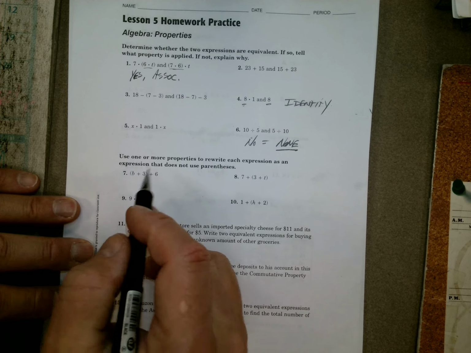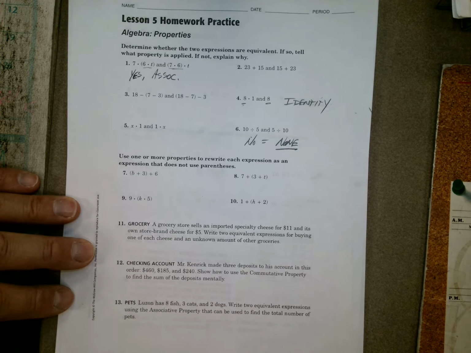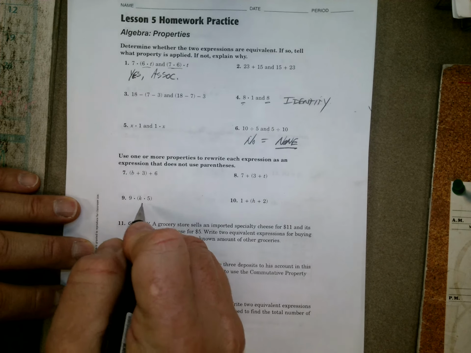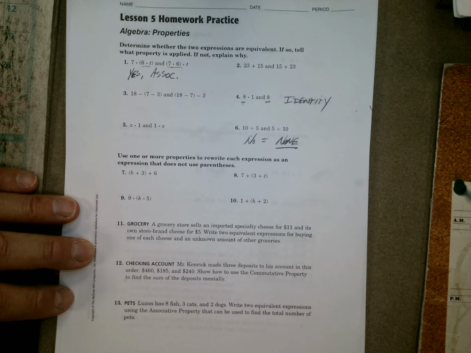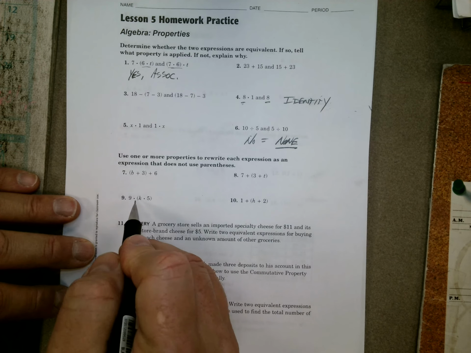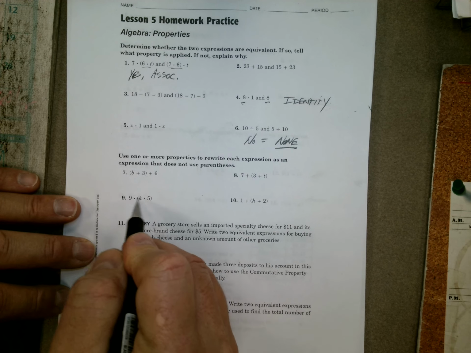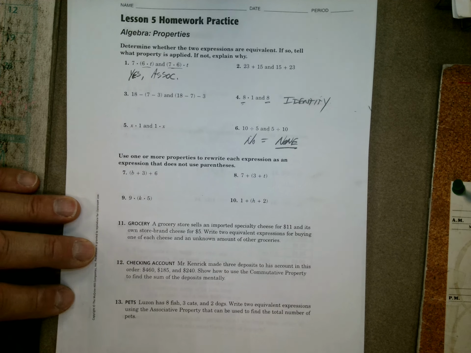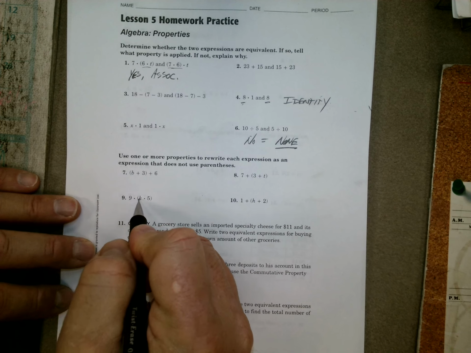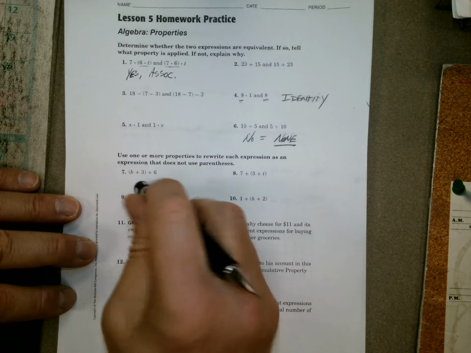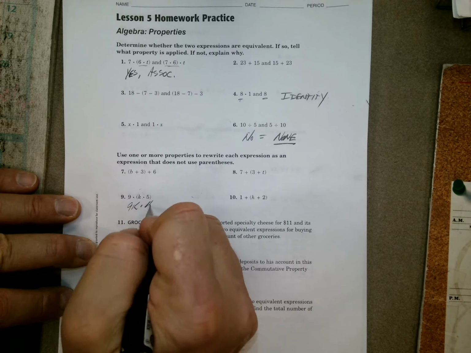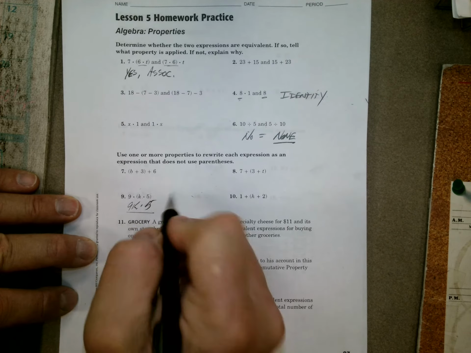Use one or more properties to rewrite the expression. No problem here. If I want to rewrite it so that it does not use parentheses, we could do this a couple different ways. I can combine these two, and I can combine this since it's all multiplication. So what am I saying? I'm saying 9 times 1K is 9K. Oops, sorry, it's morning here. Times 5. I can combine that since it's multiplication. I end up with 45K.